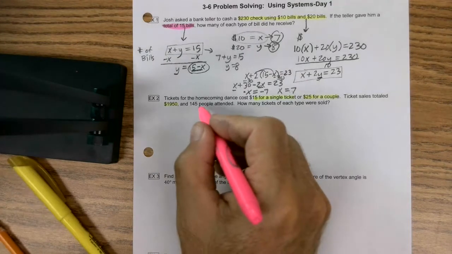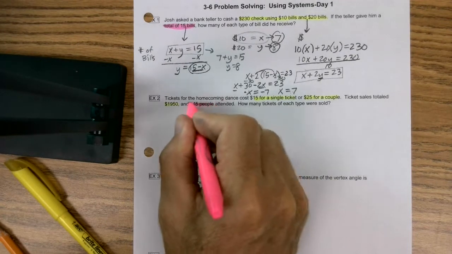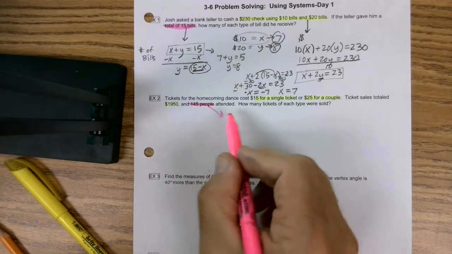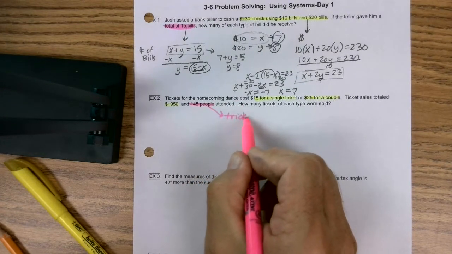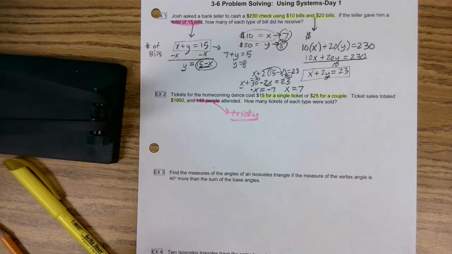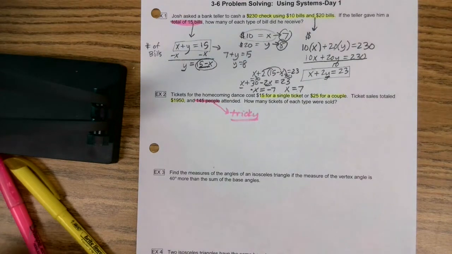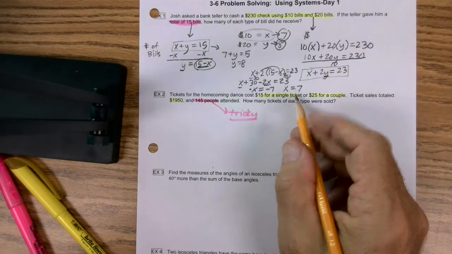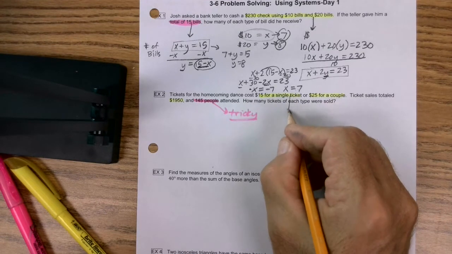This one doesn't have anything to do with money. It has to do with people. This one actually is a bit tricky. We'll talk about that in a minute. Let's go ahead and go to the easy part, the yellow part.